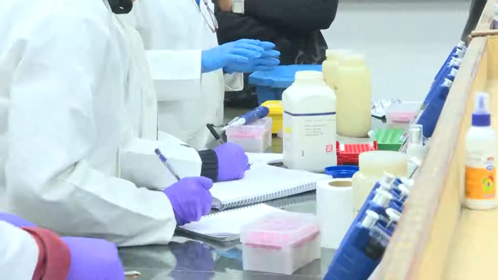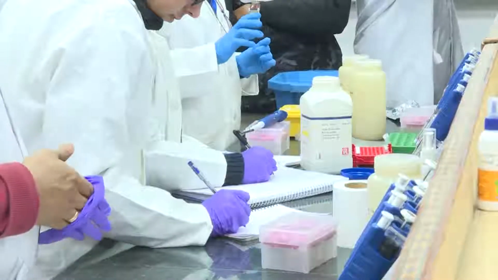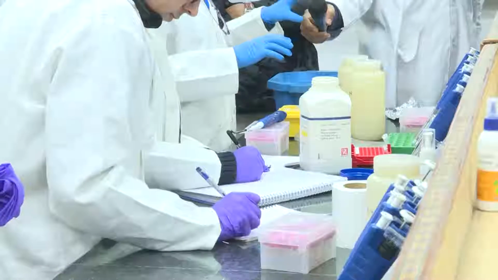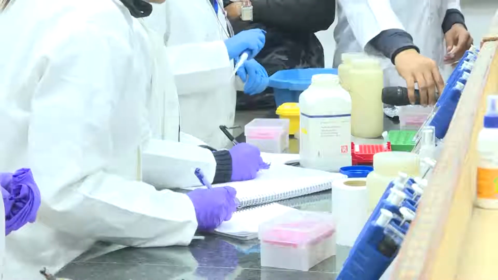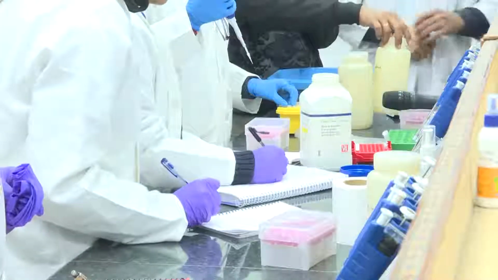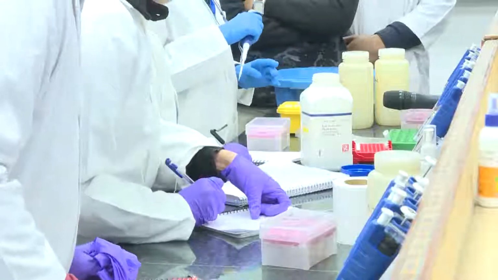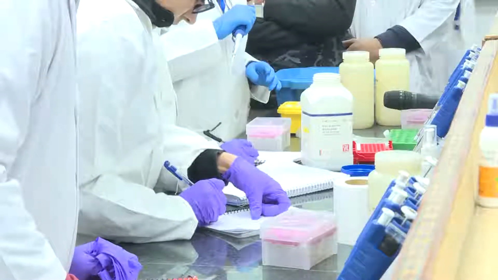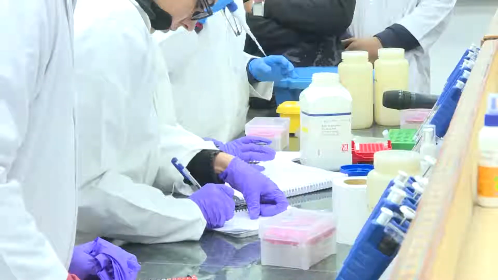So totally 6 reactions we will do. I'm preparing a 7th reaction for error correction. Now I'm preparing the master mix: nuclease-free water, forward primer, reverse primer, BSA, except DNA. The DNA will be added finally to the strips.